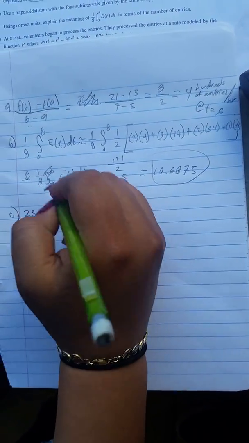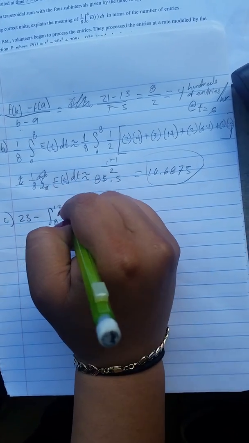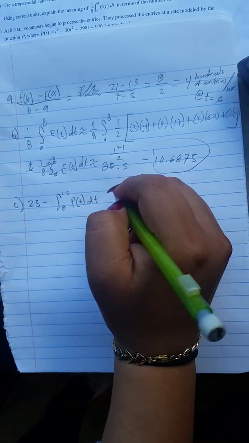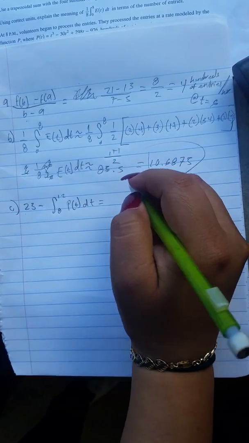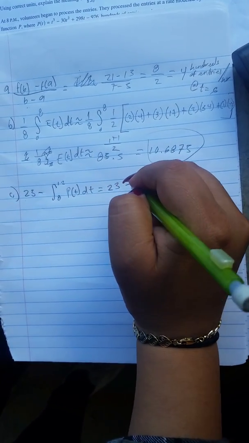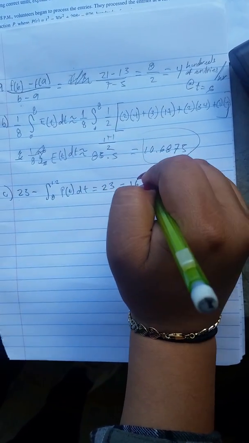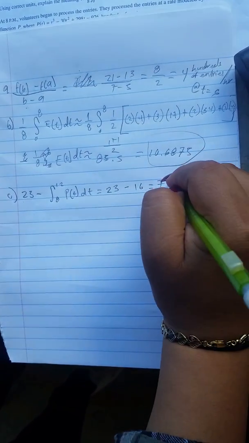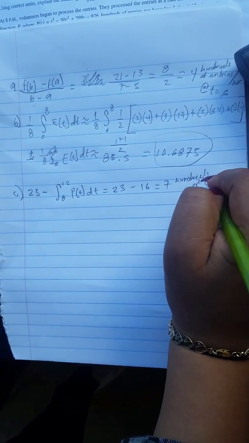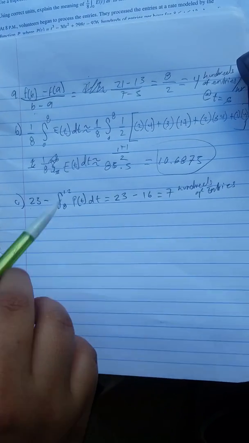So we use 23 minus the integral from 8 to 12 of p of t dt equals, we will use our number 23, and we get our number 16, which equals 7 hundreds of entries at time 23.